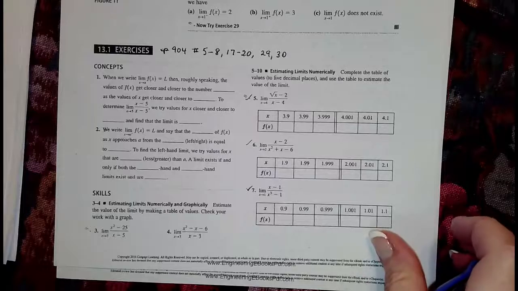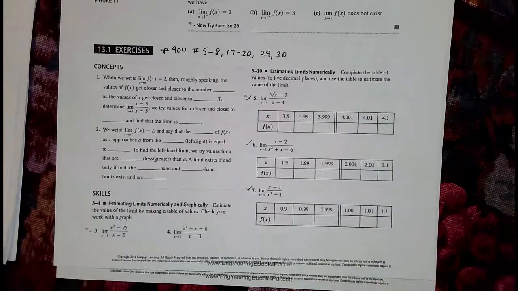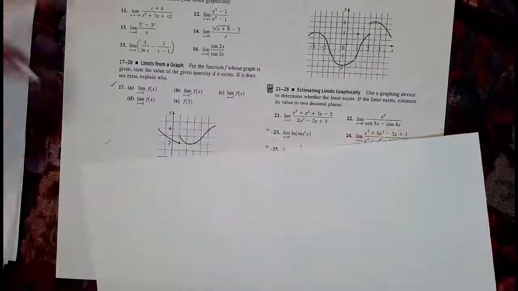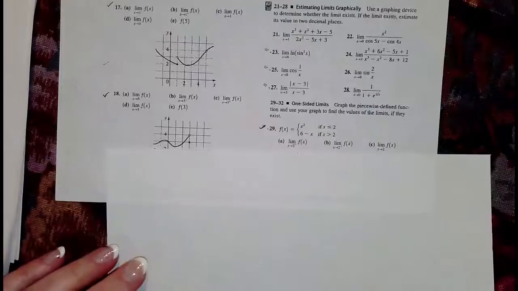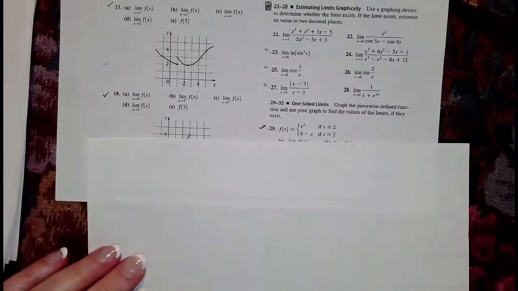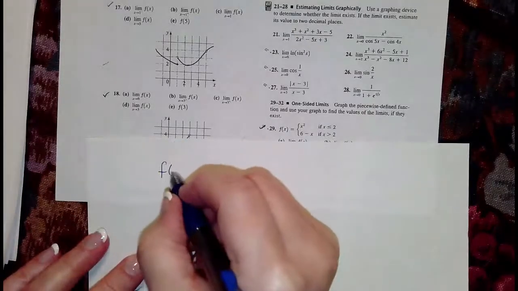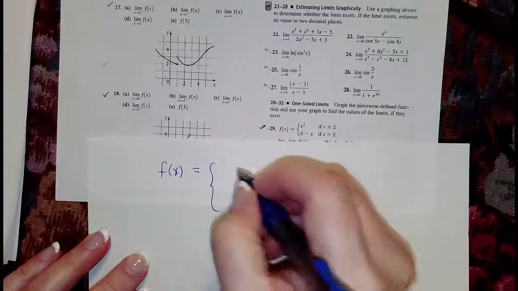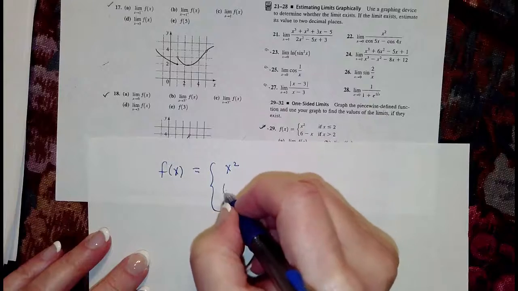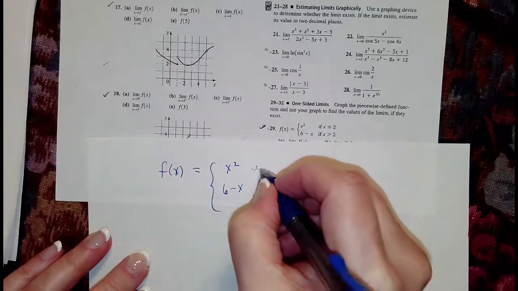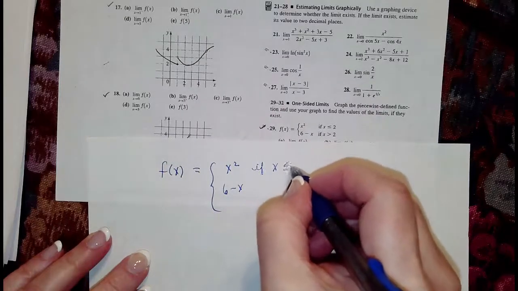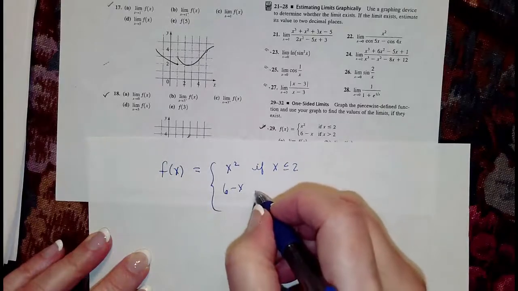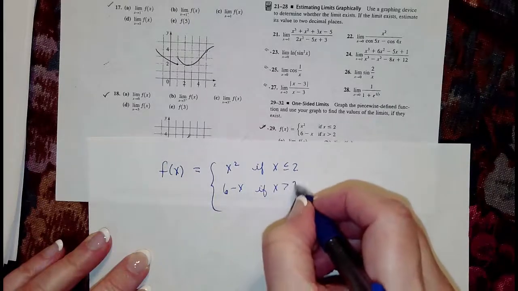Number 29 is on the next page. Okay, number 29 is f of x equals x squared and 6 minus x, if x is less than or equal to 2 and if x is greater than 2.